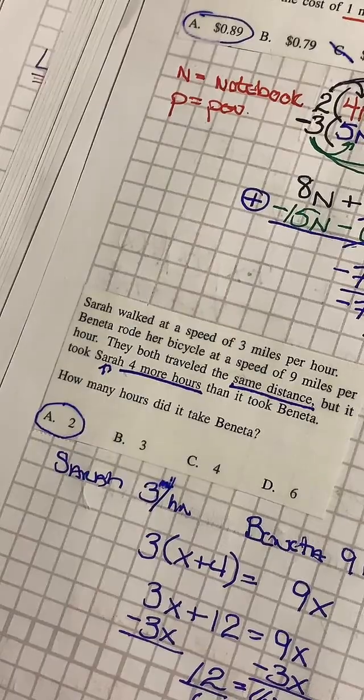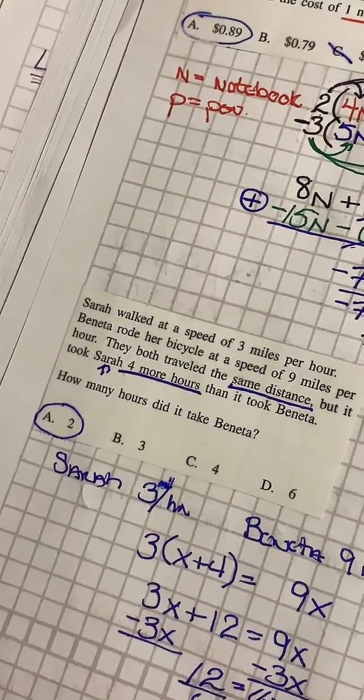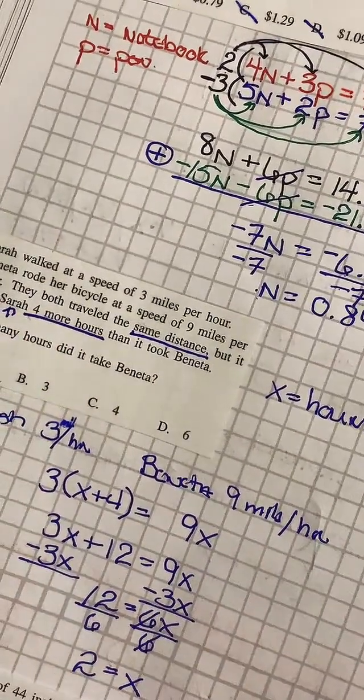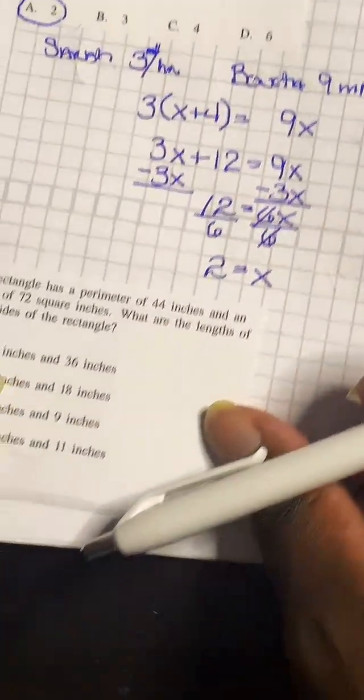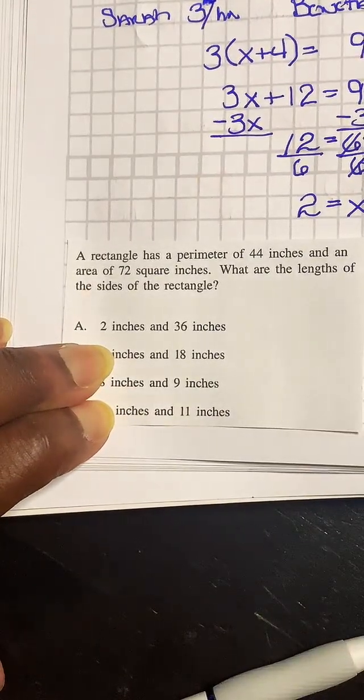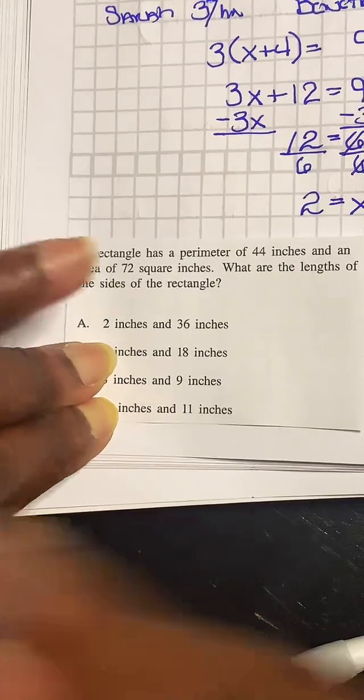Oh, here it is. Okay. All right. And this be our last one.